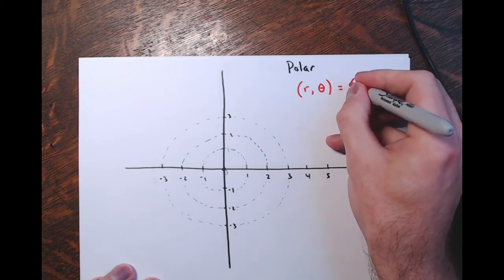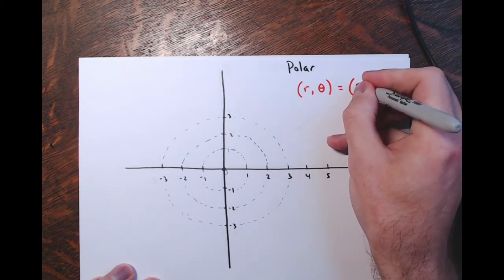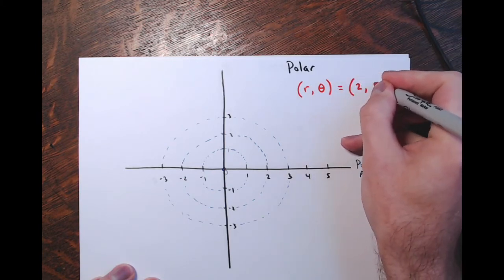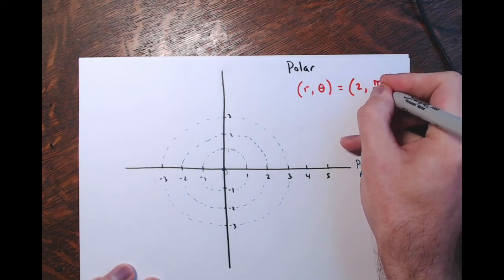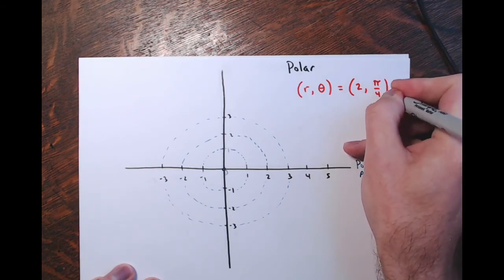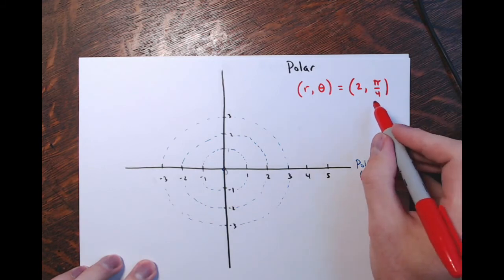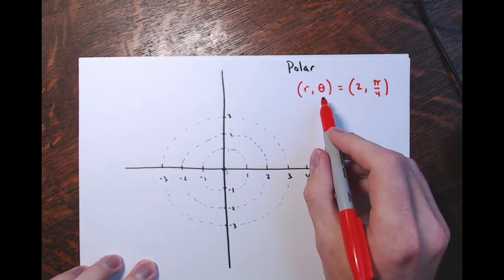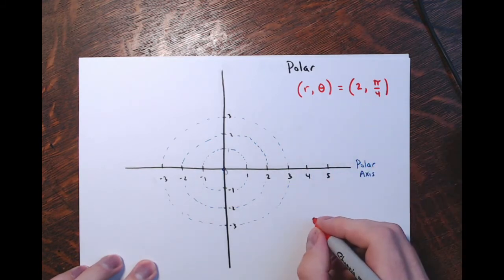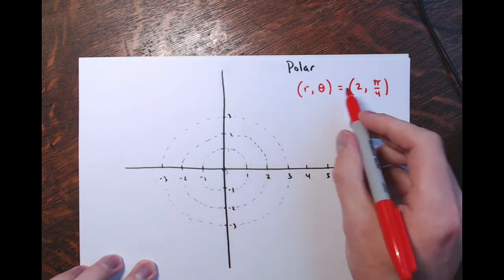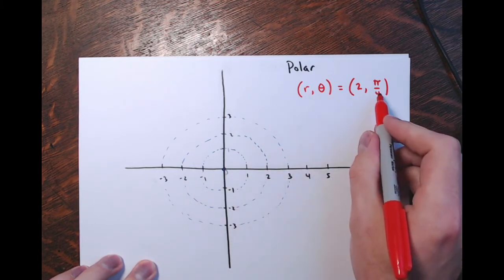If they said r equals 2 and theta equals pi over 4 radians, which was 45 degrees, and I was asked to plot this point, the way they suggested is I draw the angle in standard position.